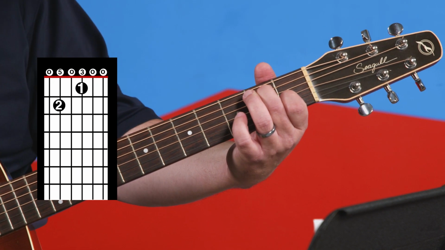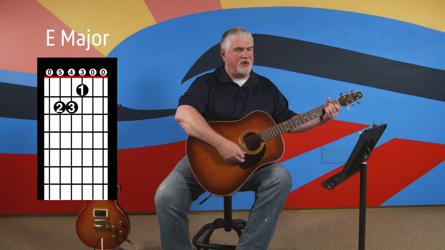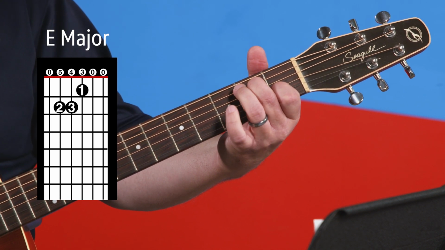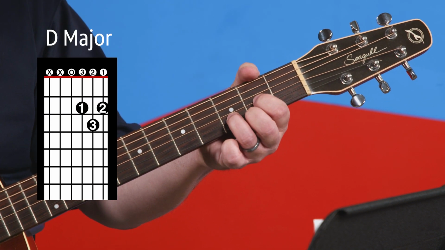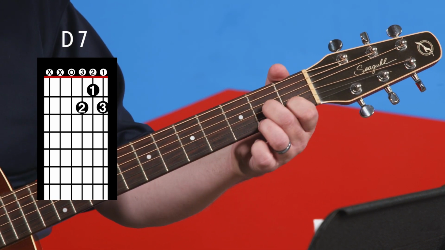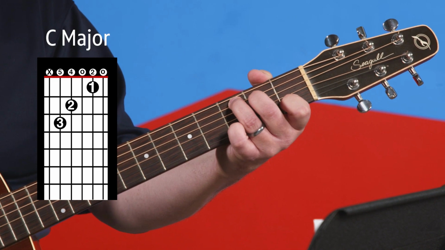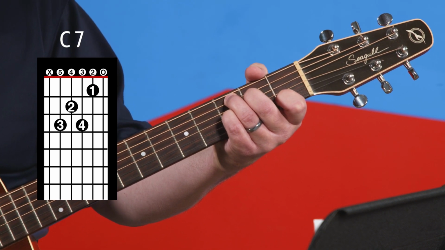So just to recap some of this stuff and to give you some ways of being able to memorize some of these chords, you've got E major, pick our first finger up, it's E minor, first finger back down again, it's E major, pick our third finger up, it's E7. We played D. We're going to flip the arrow and point it the other way. That's D7. We played C. We put our pinky down. Becomes a C7 chord.